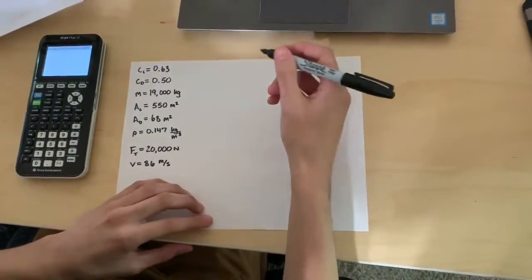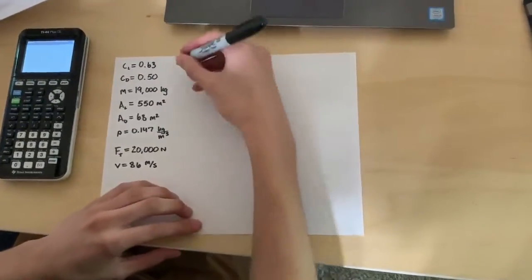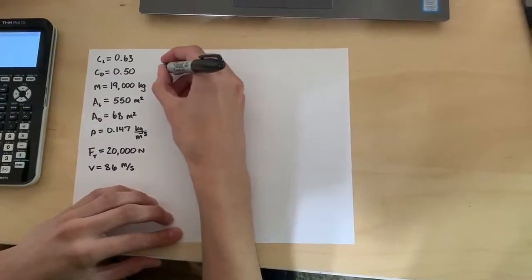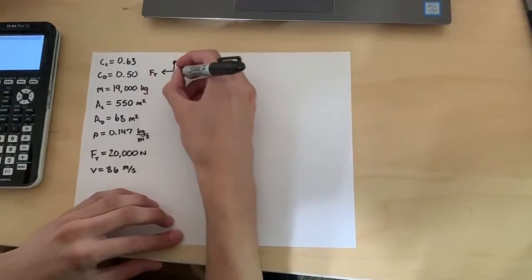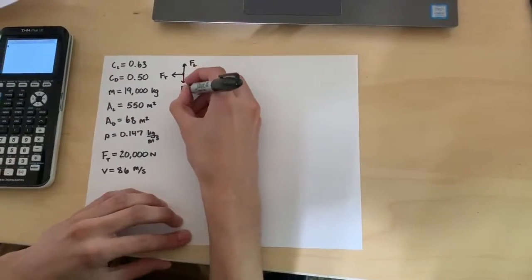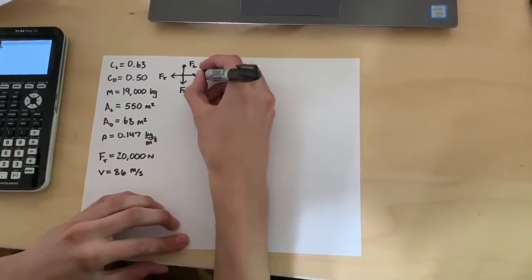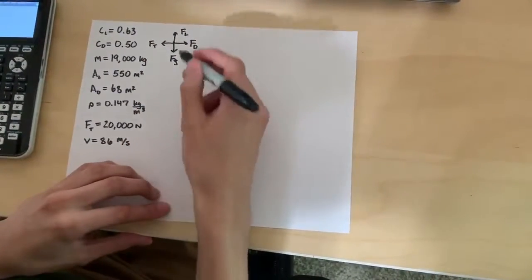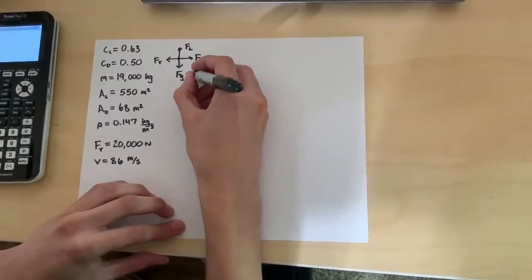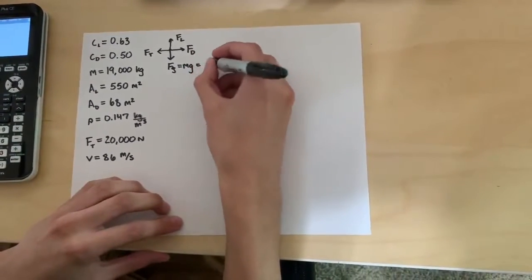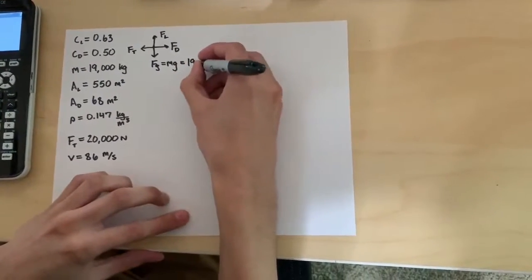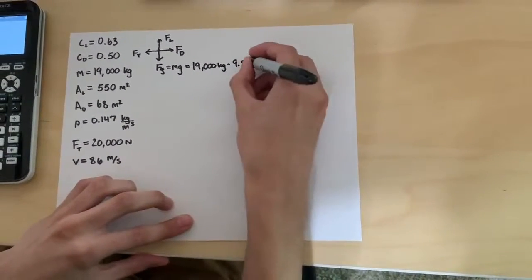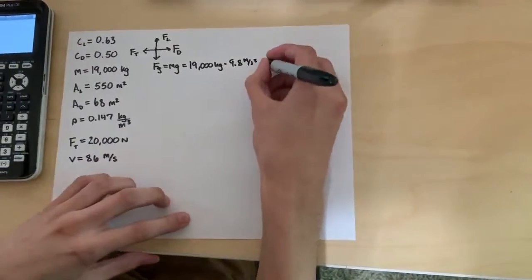Okay, so we're going to begin this problem by drawing a free body diagram real fast. So we have our force of lift, the force of thrust, the force of gravity, and the force due to drag. They give us the force of thrust as 20,000 newtons. We can calculate the force of gravity as being equal to mg, which is equal to 19,000 kilograms times 9.8 meters per second squared.